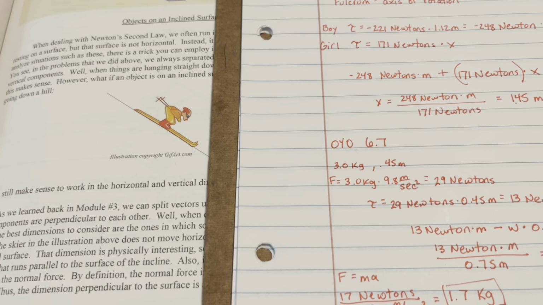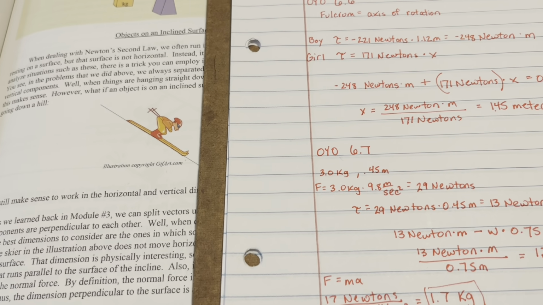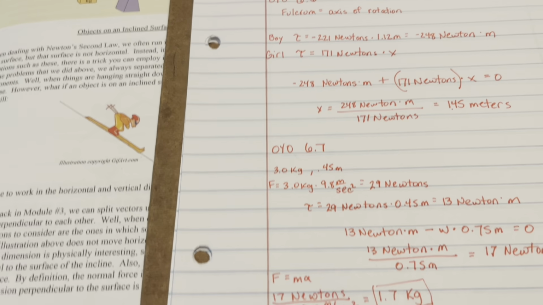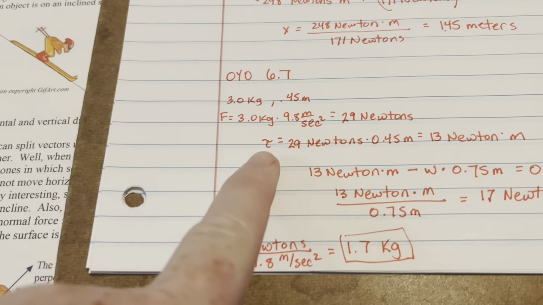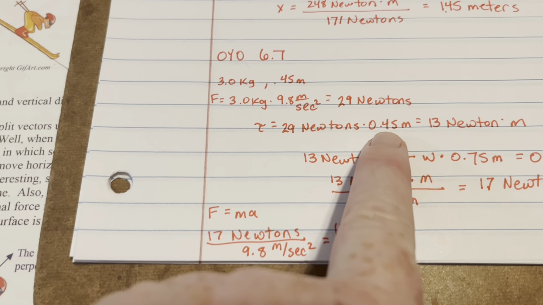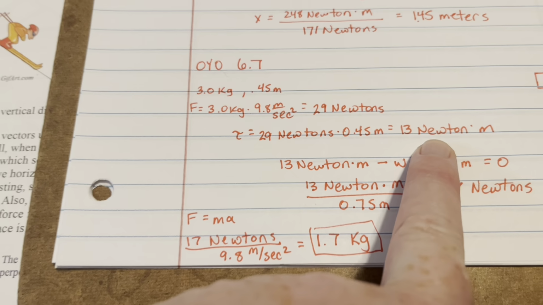Because torques that cause counterclockwise motion are going to be positive and clockwise motion are going to be negative, right? Okay, so I've got torque equals, I've already figured this out, 29 newtons times the distance, 0.45 meters, and I'm going to get 13 Newton meters.